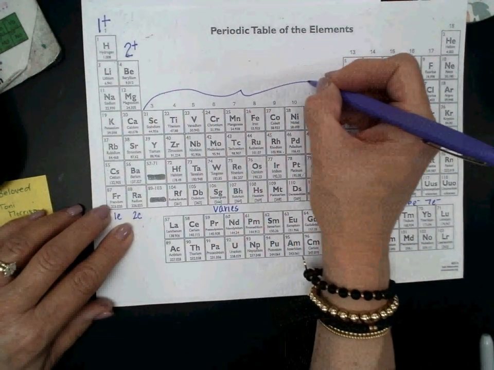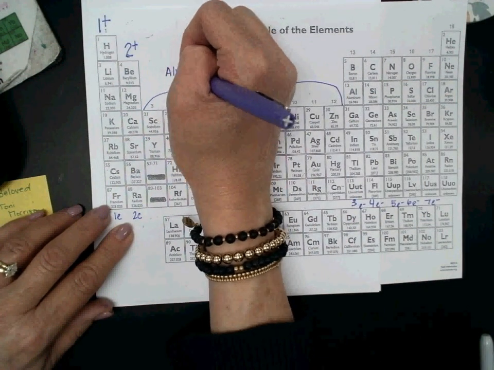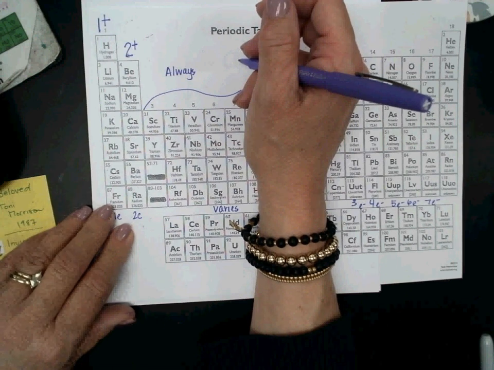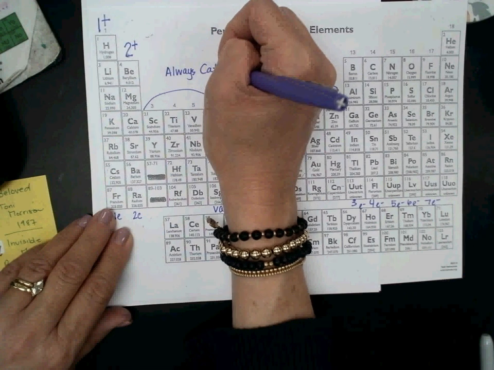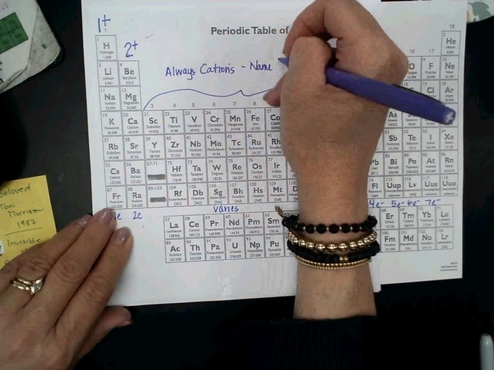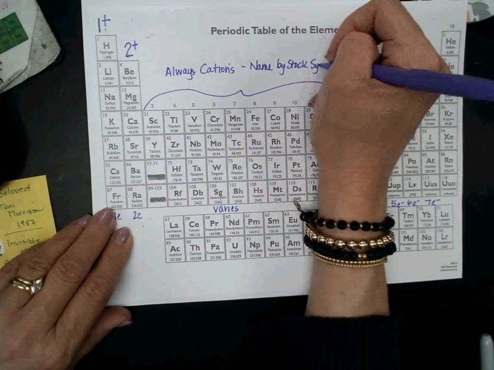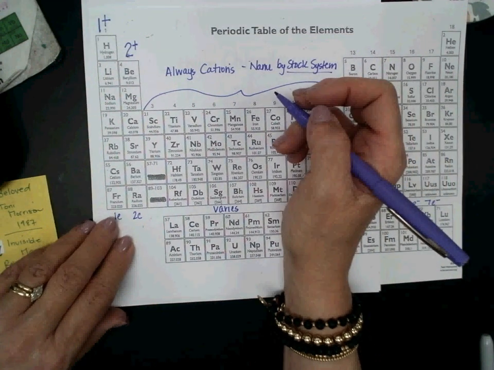Now, do you remember what happens to these guys in the middle? Ionic stock system. They just fall like the ionic stock system. Yes. Okay, so these guys are always cations. And we name them by the stock system. What's the stock system? Do you remember?